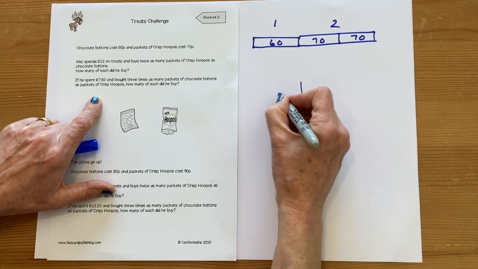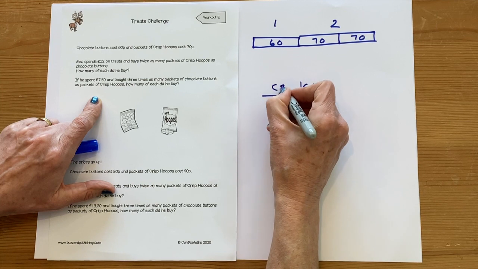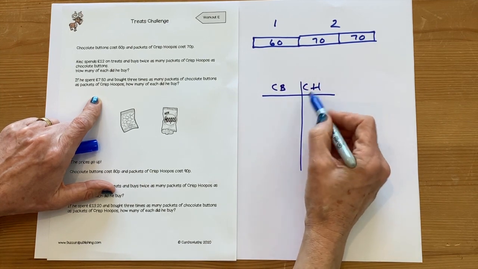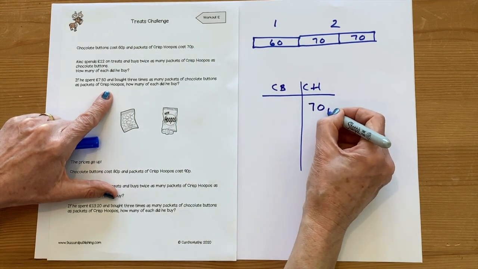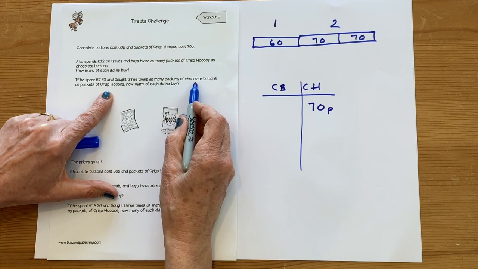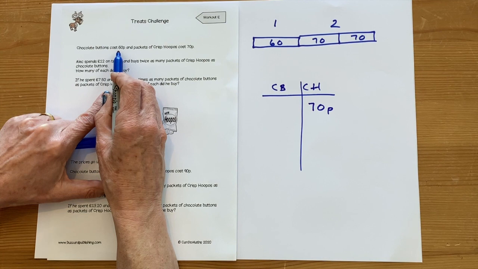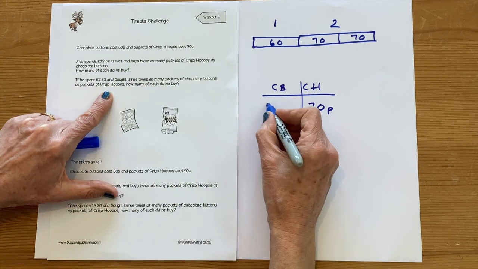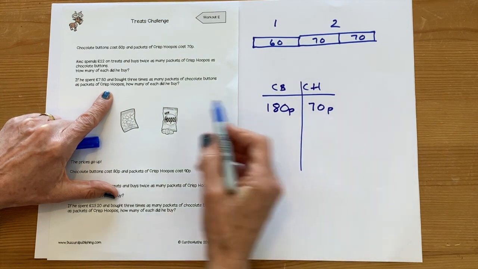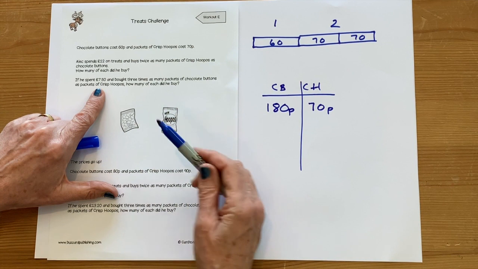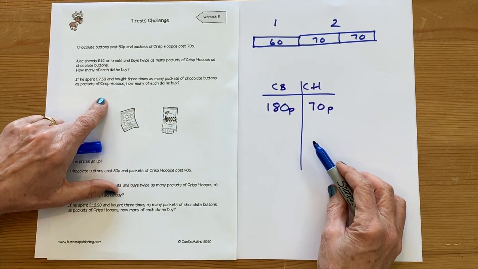For example, thinking about if this was my hoopos and this is my chocolate buttons. If he bought 1 packet of crisp hoopos, that would be 70p. He'd buy 3 times as many packets of chocolate buttons. Well, 3 lots of 60. I know that 3 6s are 18, so 3 60s will be 180p. So that's one possible combination of the money he could spend in this second problem. Okay, so again, maybe listing them might be a good way to try solving it. Go and have a go.